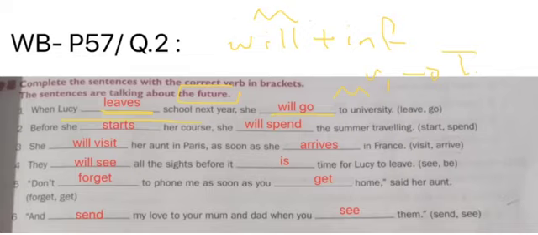Number 2: Before she starts her course, she will spend the summer traveling. Also the same. Here is the time clause because it starts with the adverb before, and here is the main clause, so we will use will plus the infinitive verb. Number 3: She will visit her aunt as soon as she arrives in France.